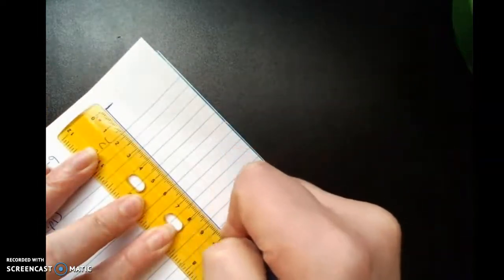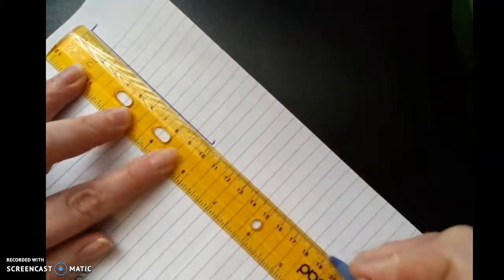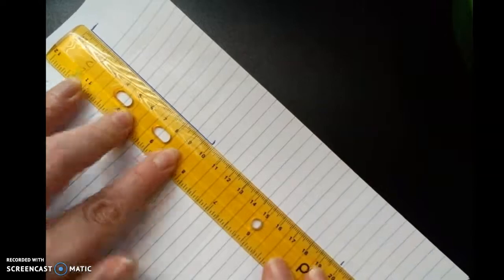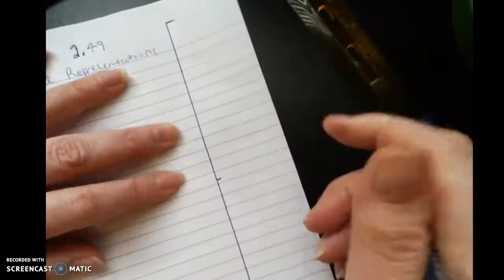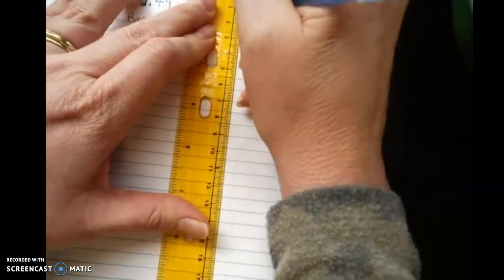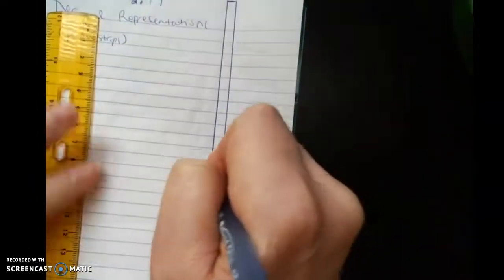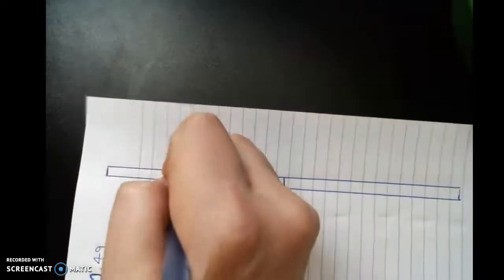So we want 2.49, and again, we want this to be to scale. There's my 1, and then I'm going to do another one, so I'm going to go to 20. Hopefully I have space to get what I want. All right, so there we go. And again, we're viewing this as if it would be a paper strip. So let me draw that in there. Say we had our paper strip, and our strip that is this long, which again should be about 10 centimeters, is what we're going to call 1.